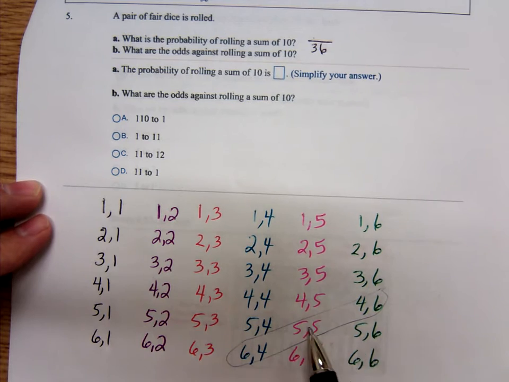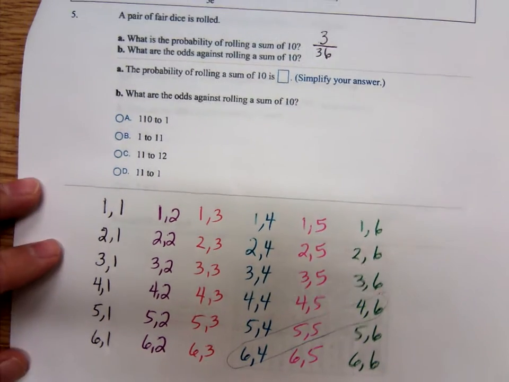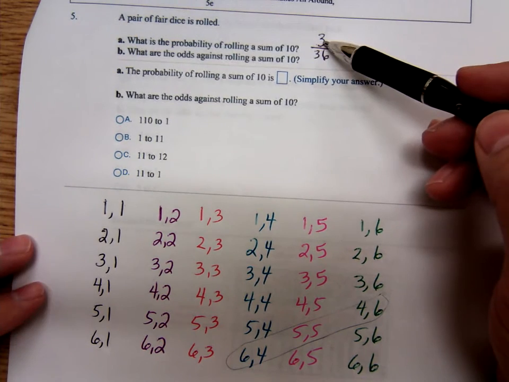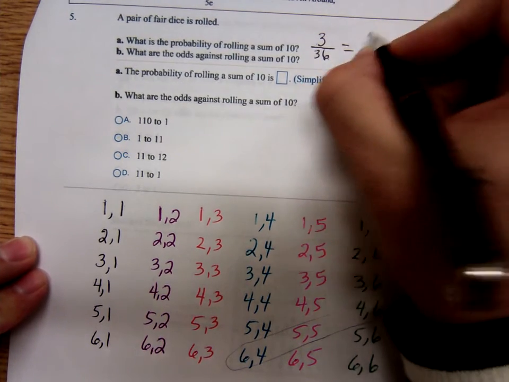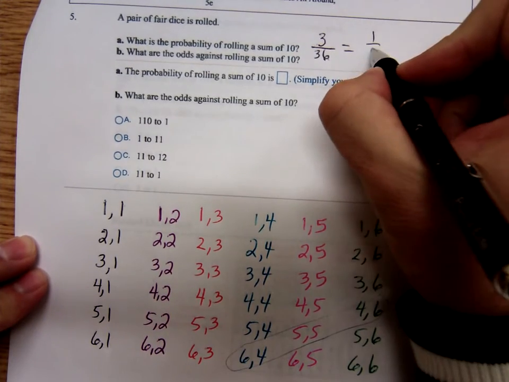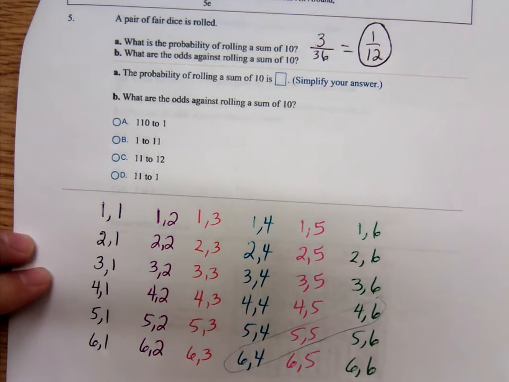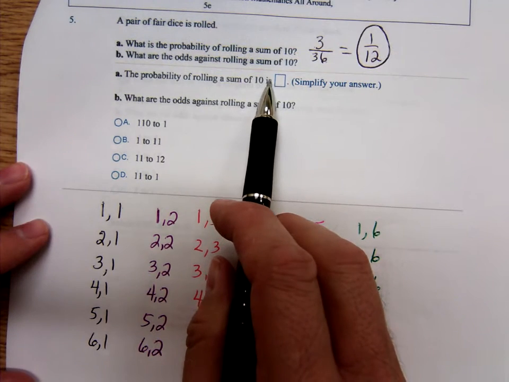So there were 3 out of 36, 3 ways of rolling a 10 out of 36 possible outcomes. So altogether, the probability of rolling a sum of 10 would be 1 out of 12. So that's the answer for the probability.